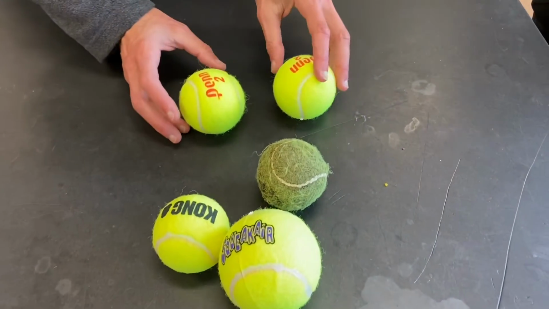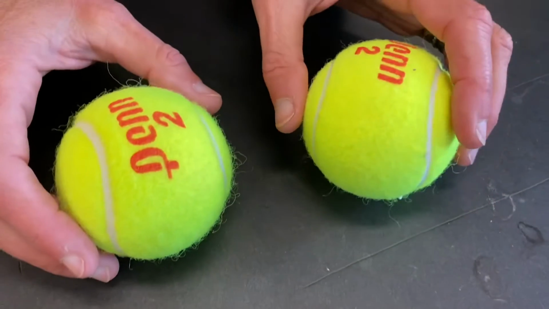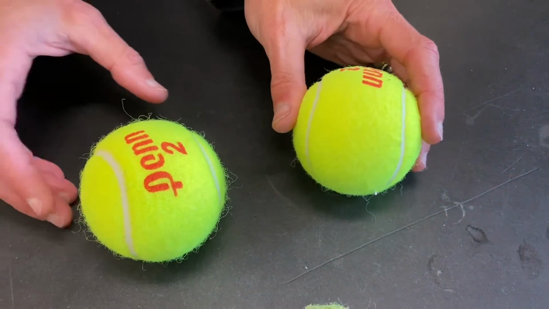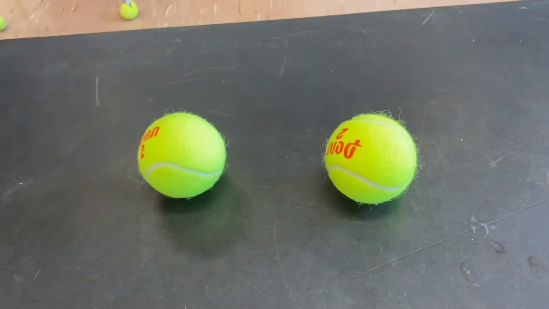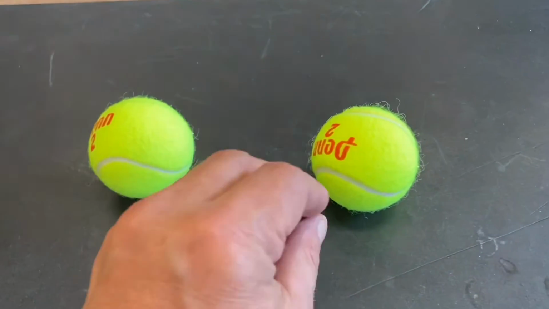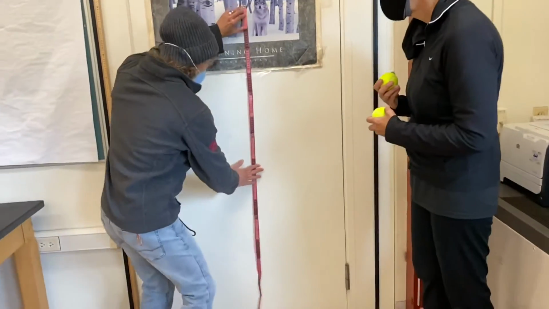These are both brand new, Ms. Walbar? Yeah. And the only difference, the only variable should be the thing we're testing. This one's room temperature, and this one's cold. So cold. All that remains is to test the tennis balls.